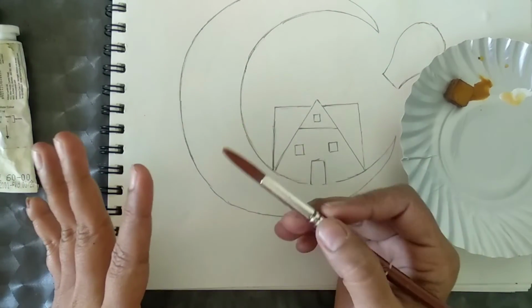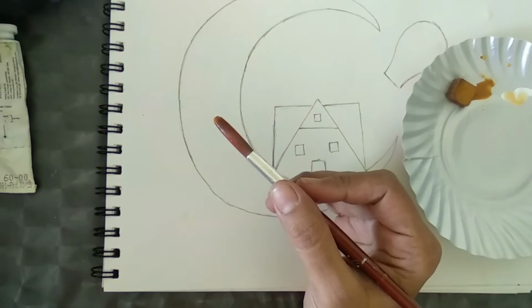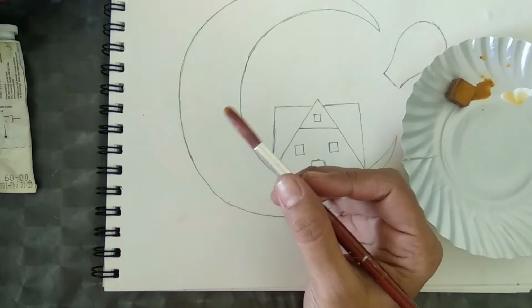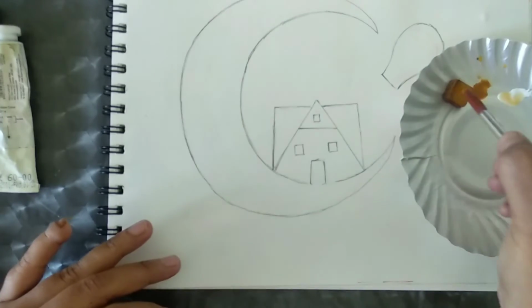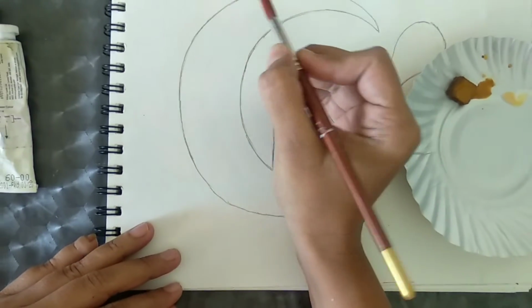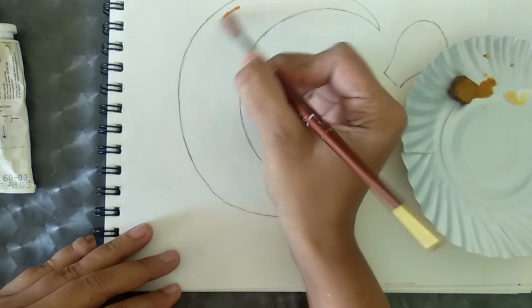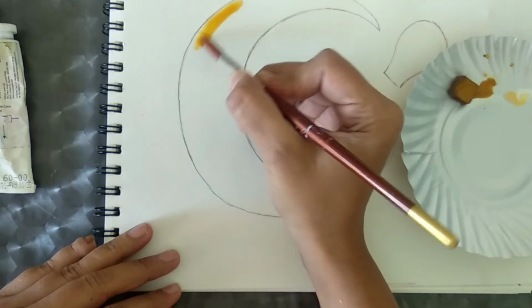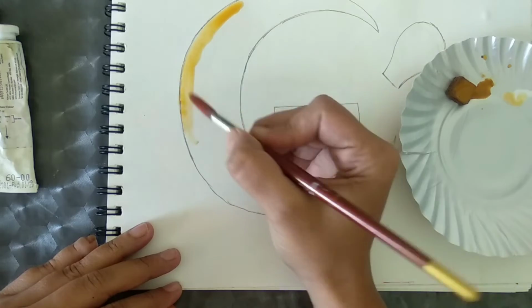For watercolor, you have to play a lot with water, okay? So first of all, take your ochre yellow color and a medium brush, and start on the leftmost side of your moon.